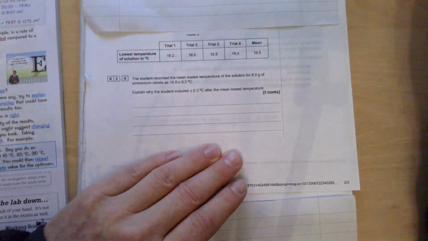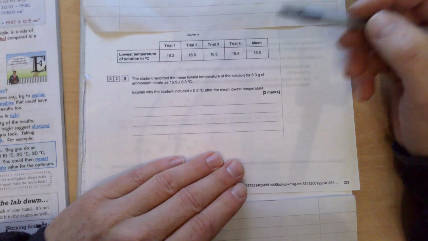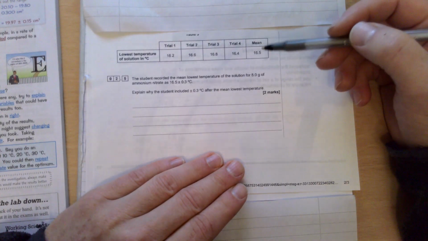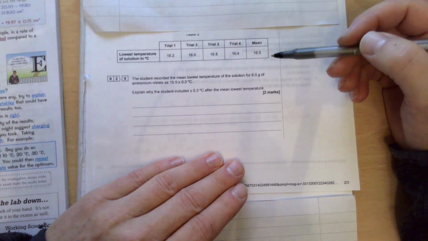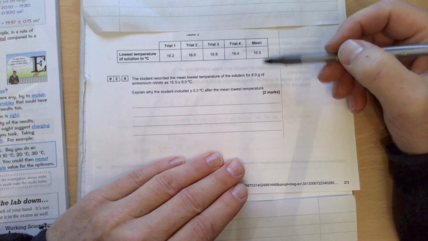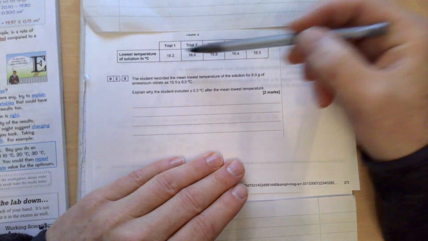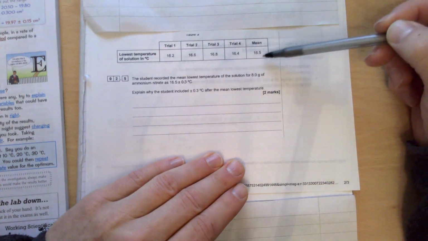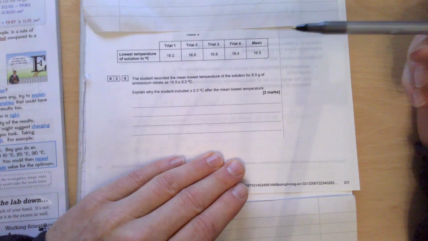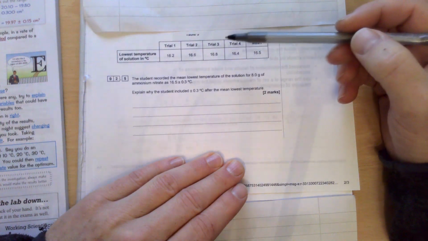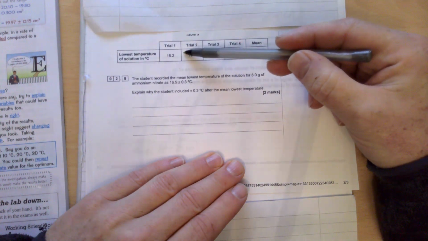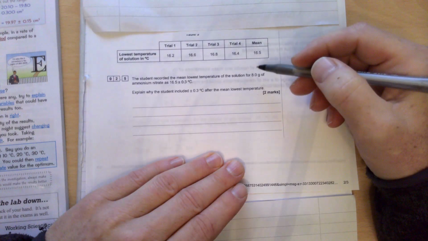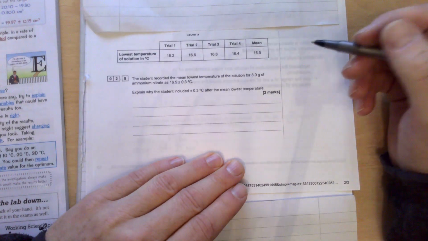Now this is an exam question from 2023. Here's an example of sort of proving the method that I've just shown you is the right one. So in this question, what happened is a student had to measure a bunch of temperatures to see what the temperature drop was in an endothermic reaction. And the question works out the mean for you, which is 16.5. There's no anomaly in here.